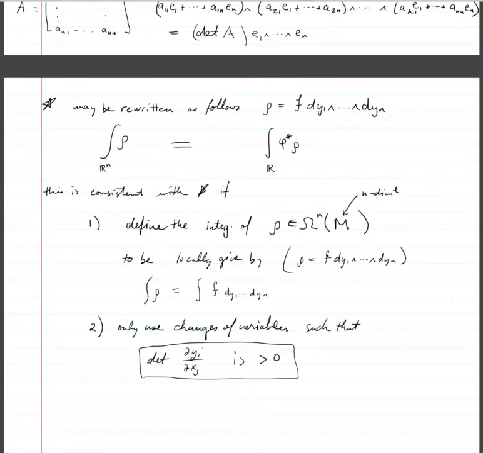What I'll do is take my n form and write it locally as a function multiplied by this generator, putting the coordinates in order, dy1 up to dyn. Okay, so write it this way, and then we'll define the integral to be just the usual Euclidean, usual Riemann integral.